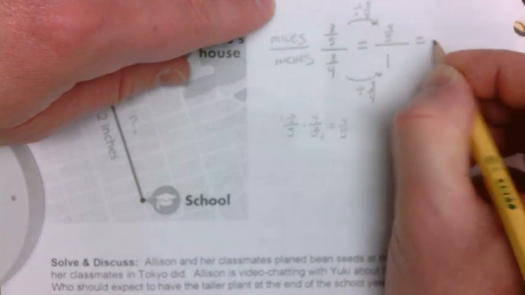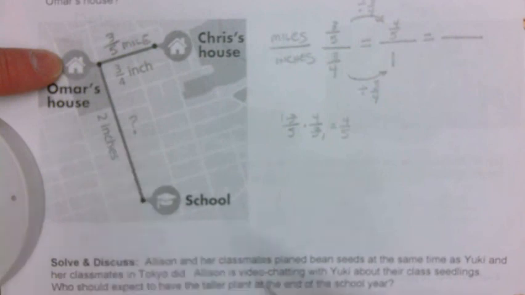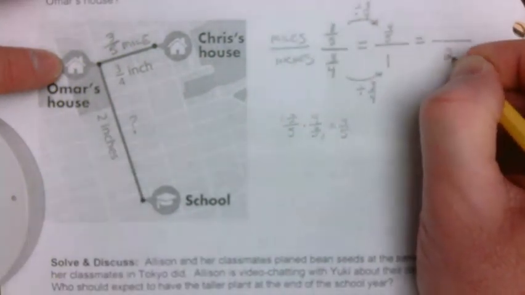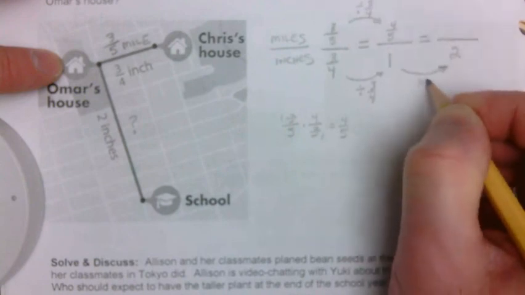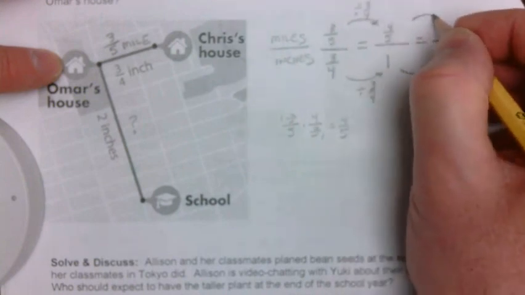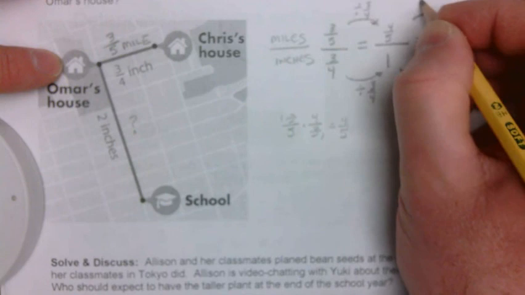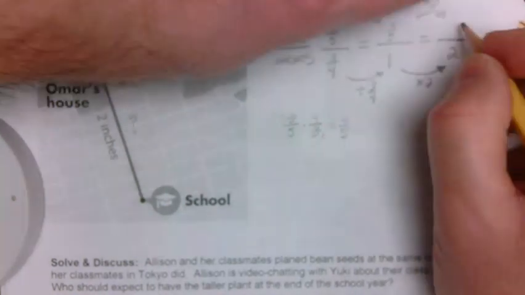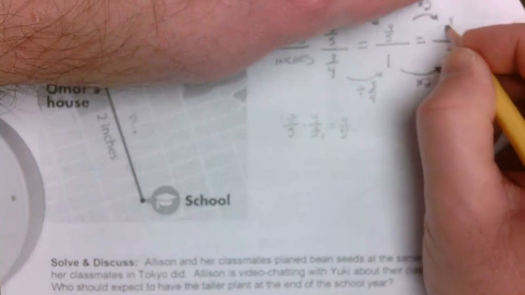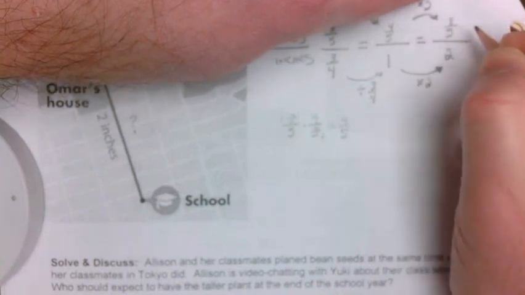Now, on the map, from Omar's house to his school, it's a distance of 2 inches. We have to scale from 1 inch to 2 inches, and we can do that easily by multiplying by 2. If we do the same thing in the numerator, 4/5 times 2, well, that's going to be 8/5. 4/5 times 2 is 8/5.